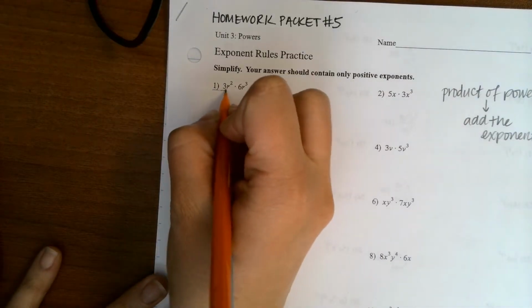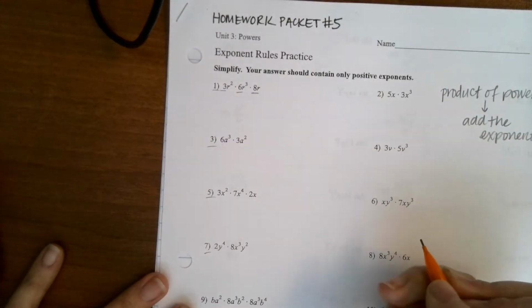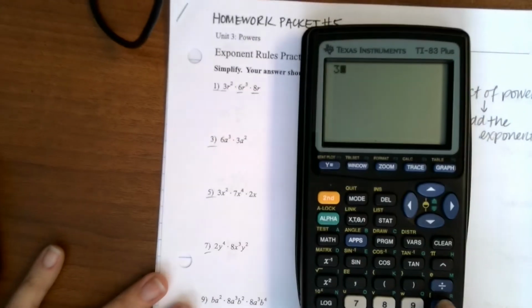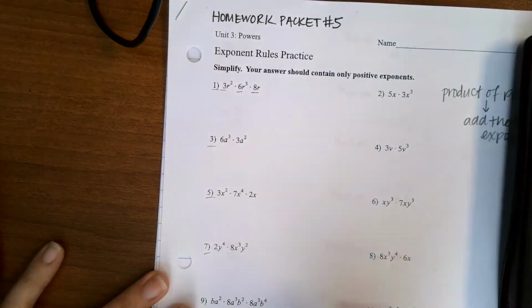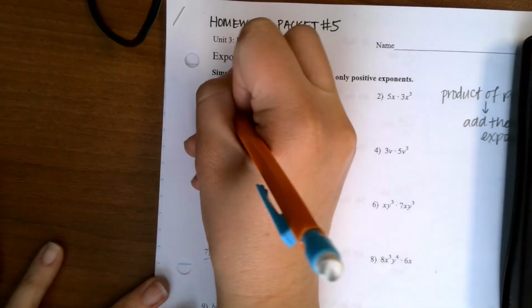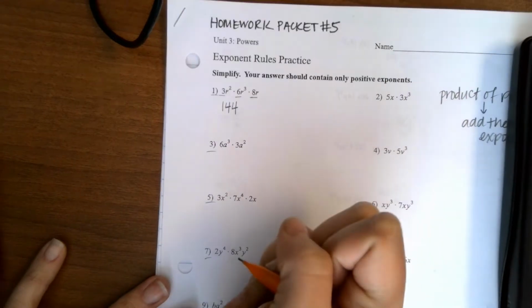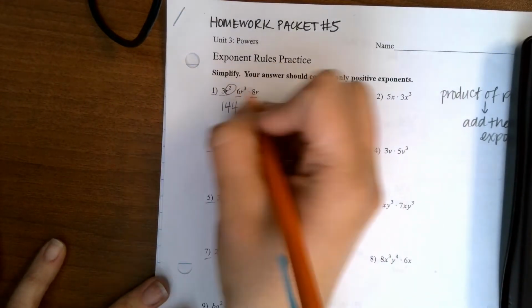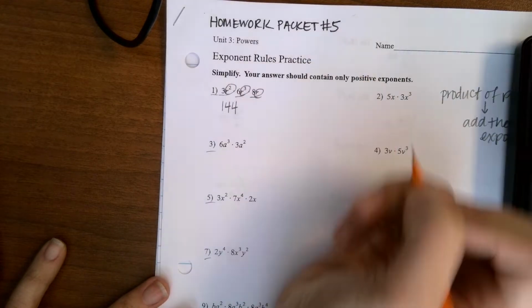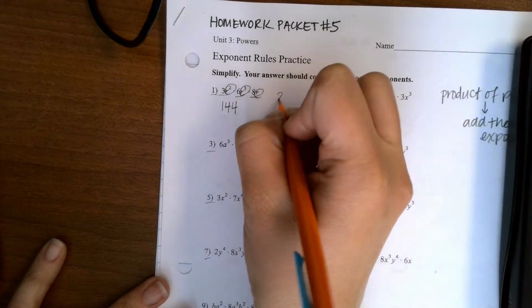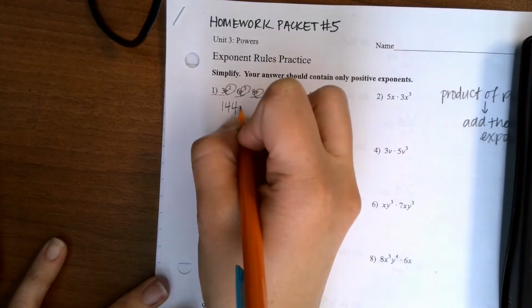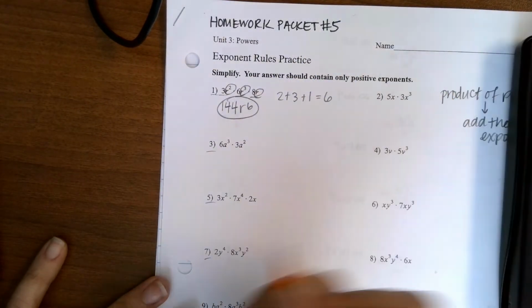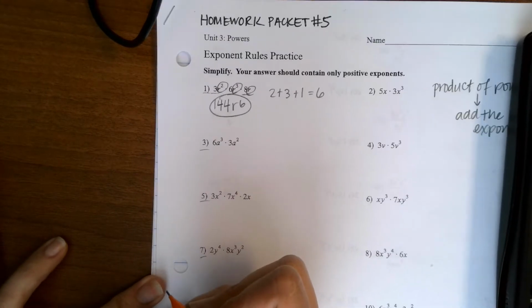So 3 times 6 times 8, I need to do in my calculator. 3 times 6 times 8 is 144. That's going to be my coefficient. We add the exponents. R squared, r to the third power, and r. 2 plus 3 plus 1 equals 6. So that means my final answer is 144 r to the sixth power.